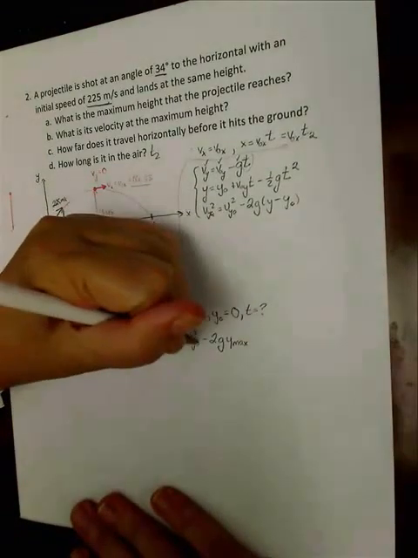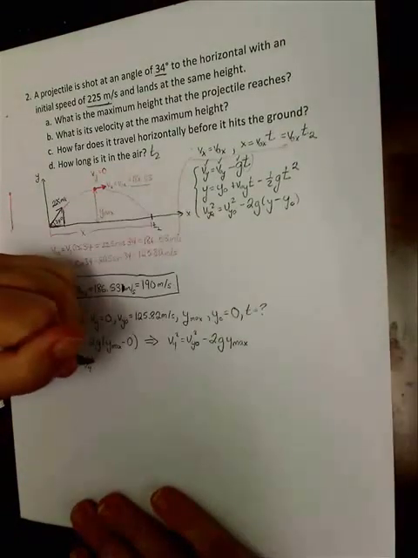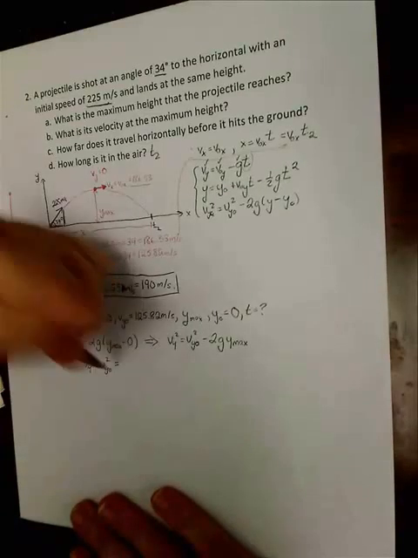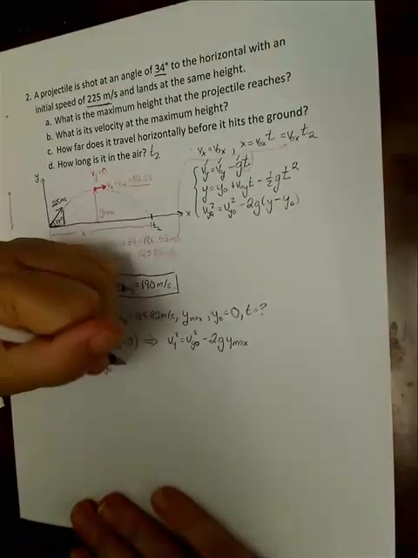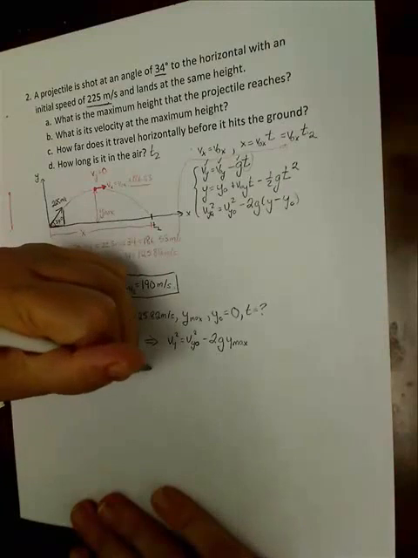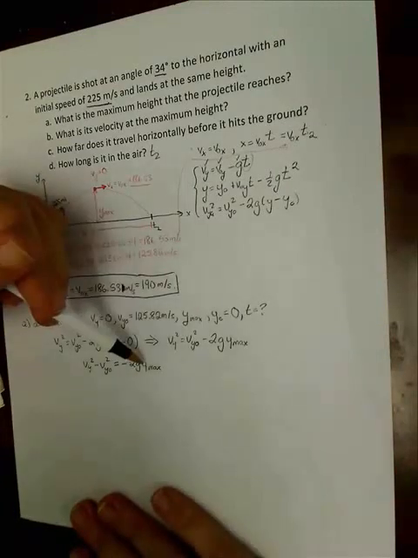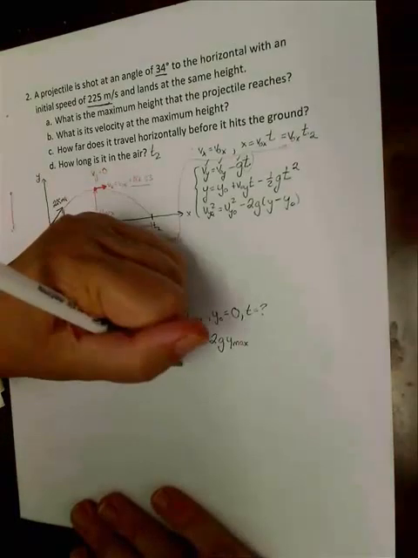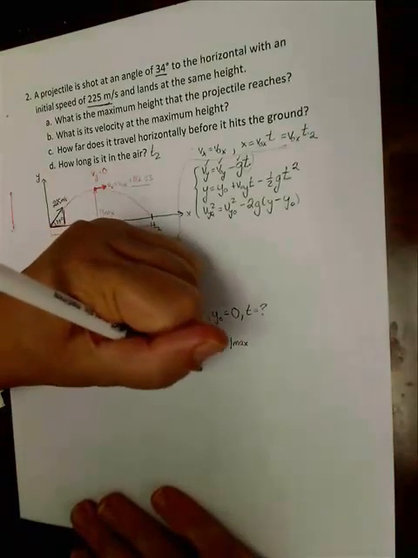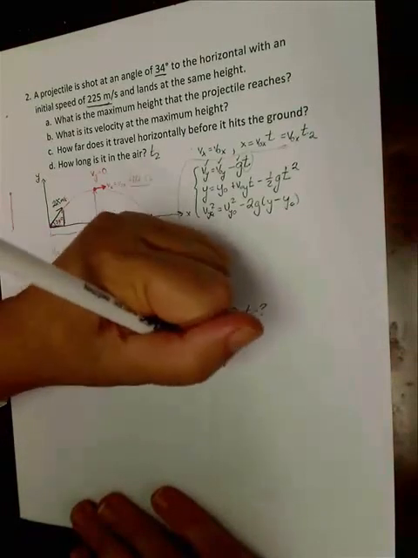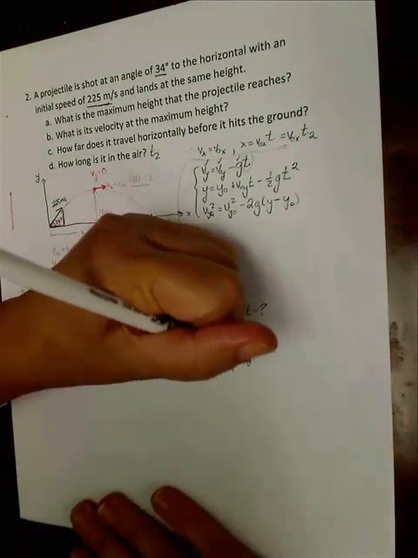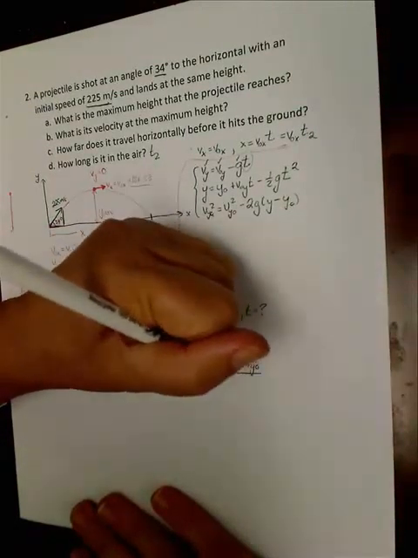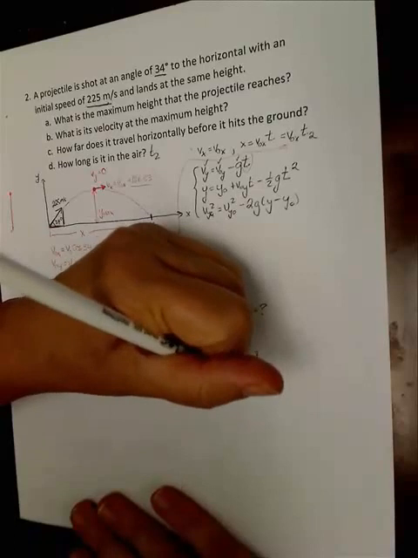Oops, I need to put a 0 on there. Let's take Vy0 over onto the other side. And then to solve for y max, I just need to divide through by negative 2g. Okay, so y max is equal to Vy squared minus Vy0 squared over negative 2g.